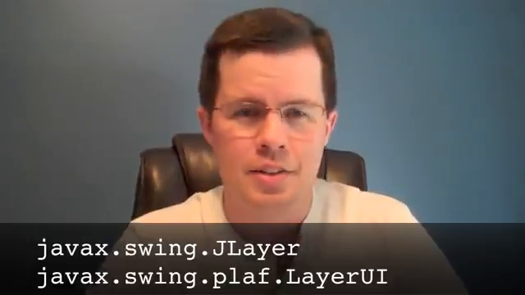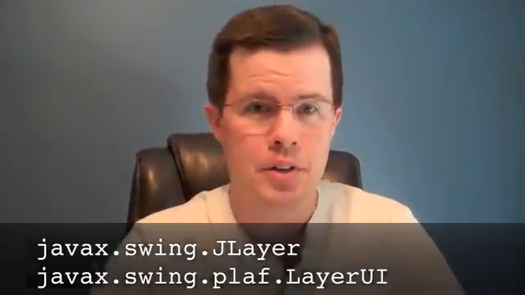JLayer is only half of the story. The other half is LayerUI. LayerUI does most of the work of drawing and responding to events, while JLayer just serves to bind together the LayerUI and the component. To understand how to use JLayer, let's start by looking at how you would add a panel to a frame.